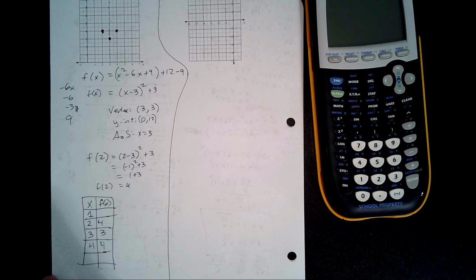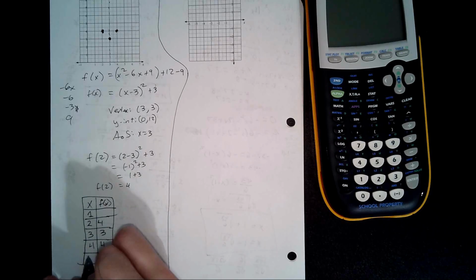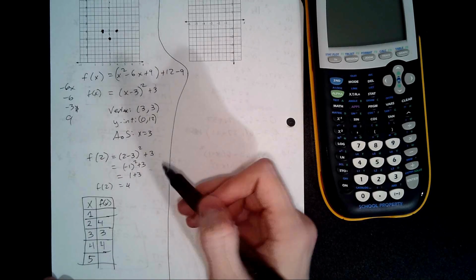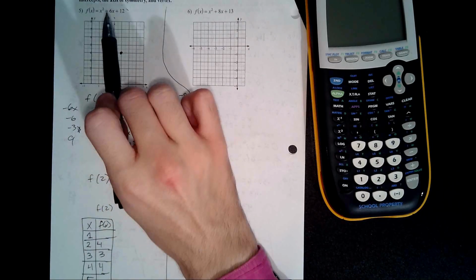I actually already know what this coordinate's going to be down here without even thinking about it, because I am 2 away from the x here. I'm going to be 2 away from the x here. I'm going to put a 5. Now I need to figure out 1 comma what? Well, I got to plug in 1. I'm going to plug in 1 into the original equation now, that guy way up here at the top.